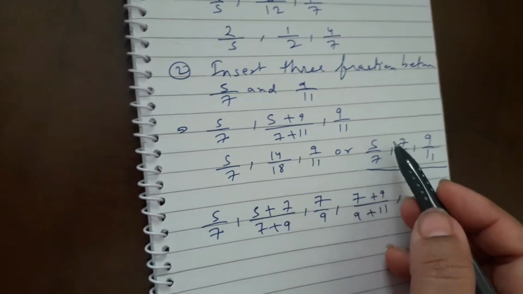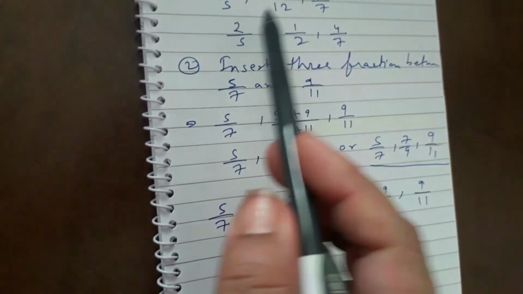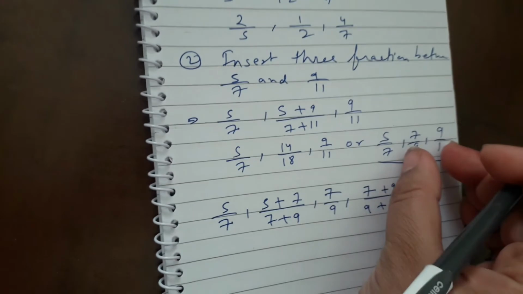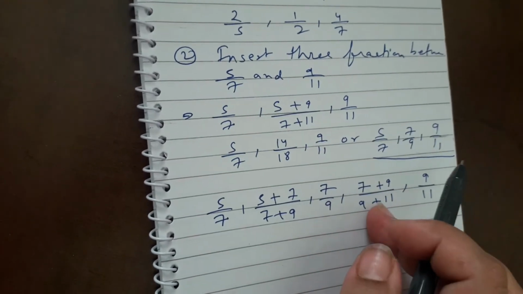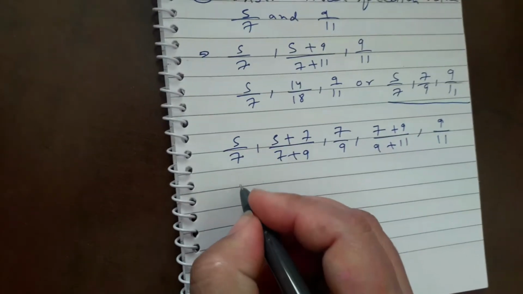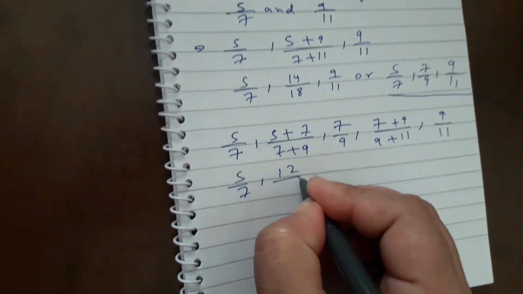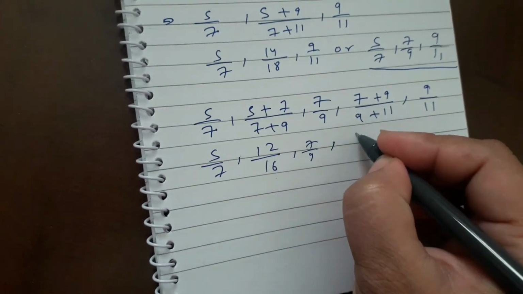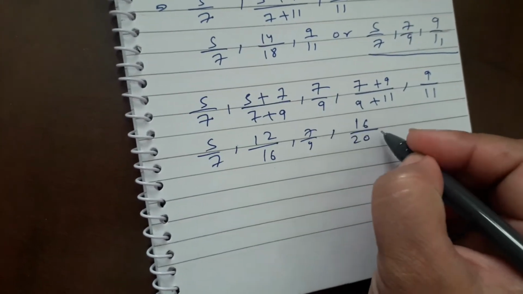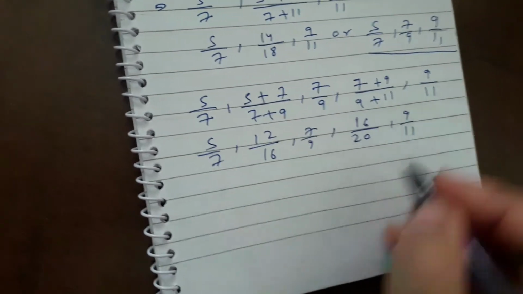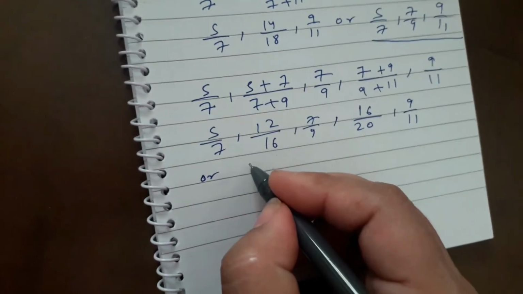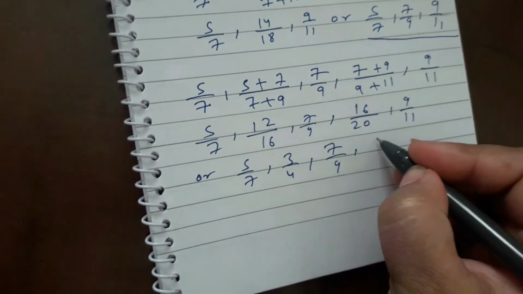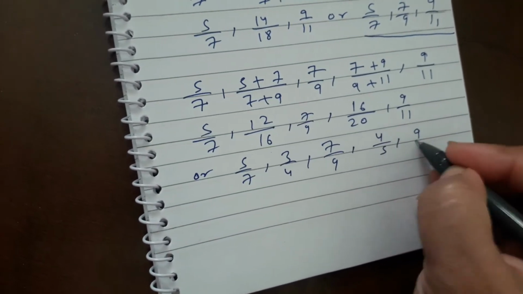First take two fractions and apply the same rule that we did in the previous question. We have written like this. Next take these two fractions and insert a fraction between them. Now solve it. If you do further simplification in the lowest form, the final answer will be 7 by 9, 4 by 5, 9 by 11.